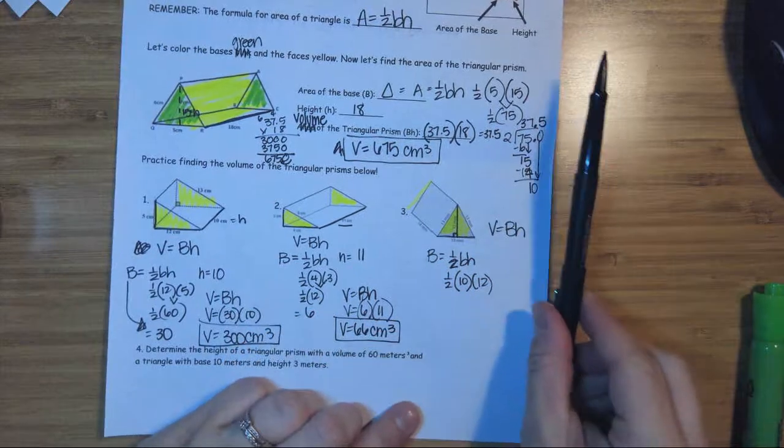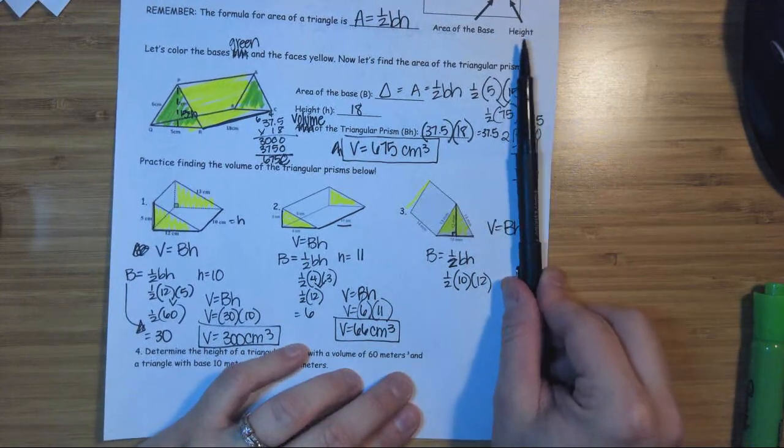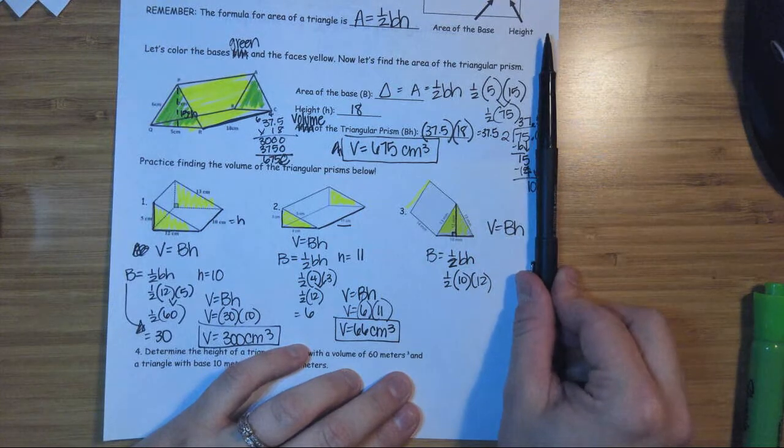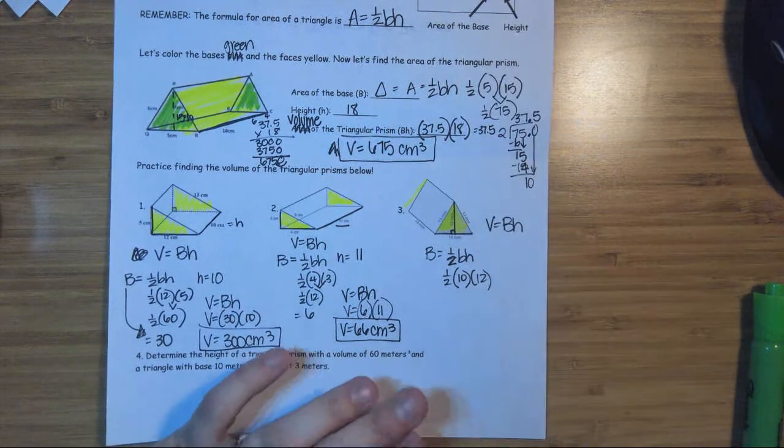Remember, when you go to the doctor and they measure your height, they tell you to stand up straight. They don't tell you to lean over. You got to stand up straight and tall. So the height is straight, tall, up and down, not leaning over.